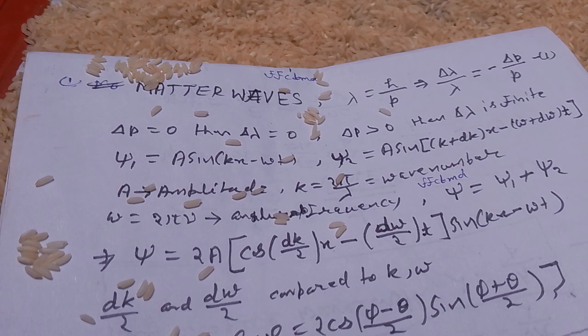We also studied the concept of wave particle duality and matter waves given by de Broglie. We will also explore this concept further in these lectures.